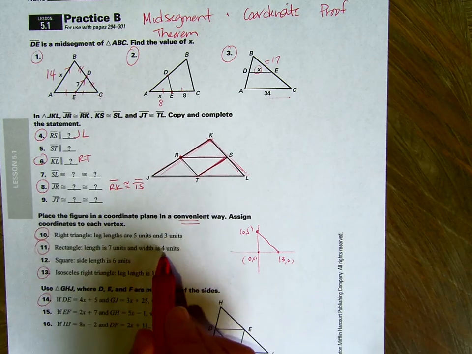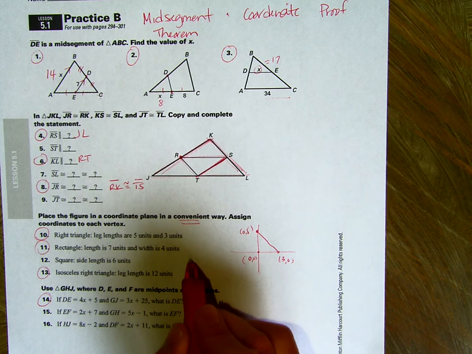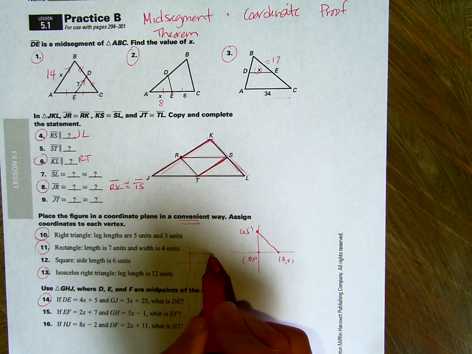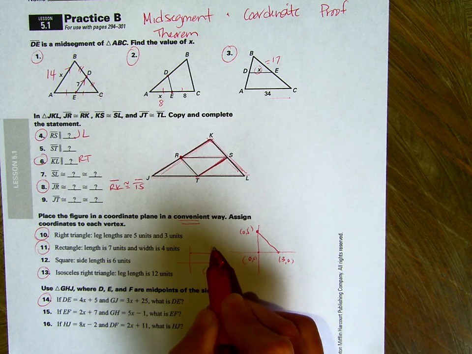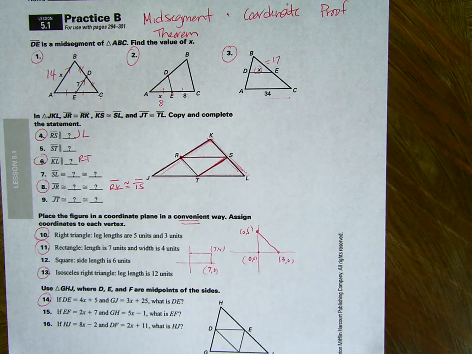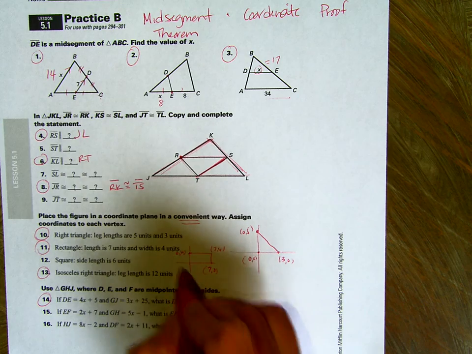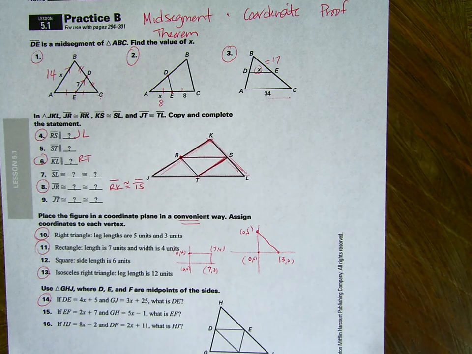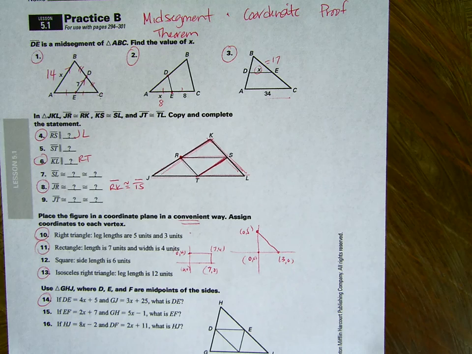Same idea. A rectangle whose length is 7 units and width is 4. Again, you do the same thing. This would be 7, 0, and then this would have to be 7, 4, and this would have to be 0, 4, and again 0, 0. So that's a convenient way. Again, your rectangle could be tall, so you'd have 0, 7, 4, 7, 4, 0.